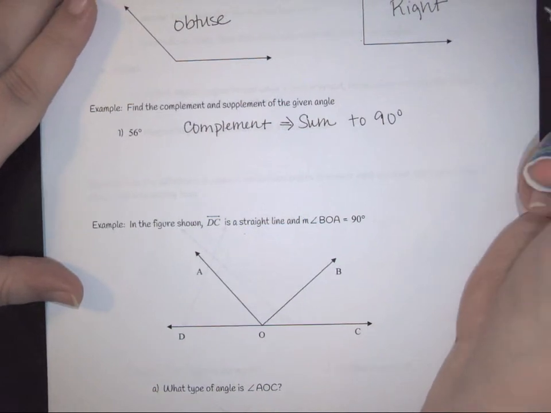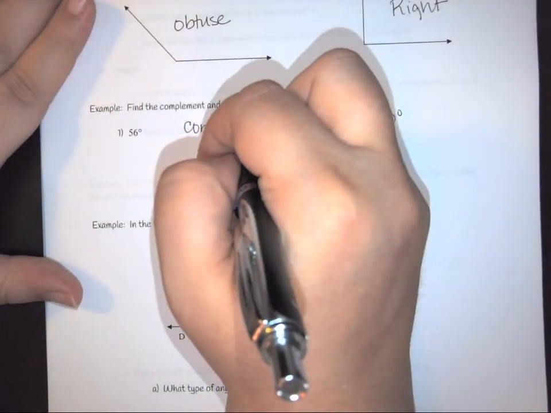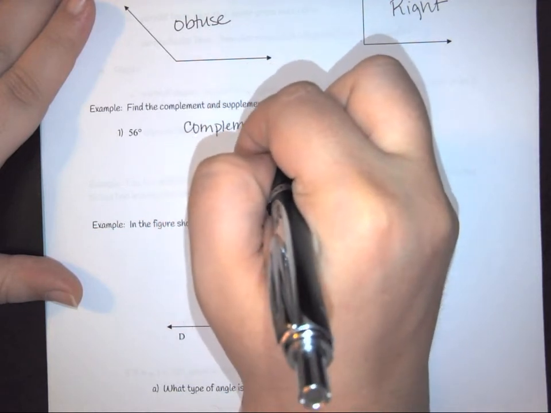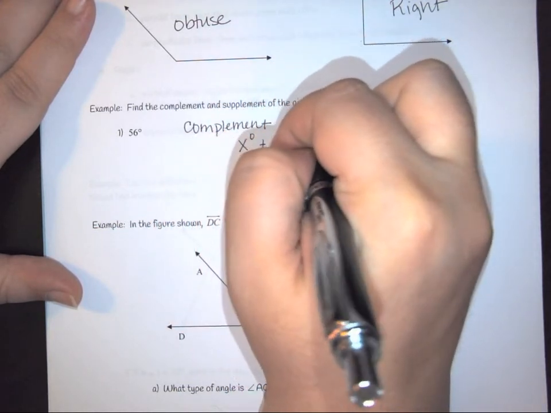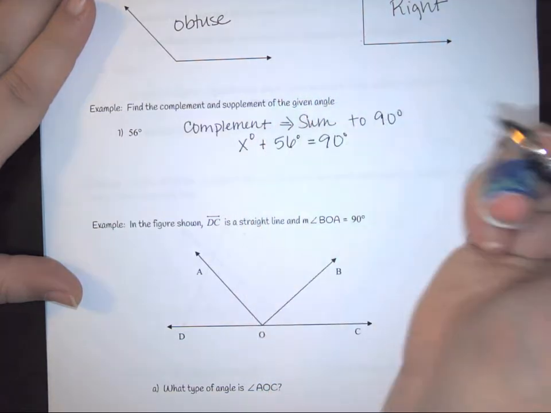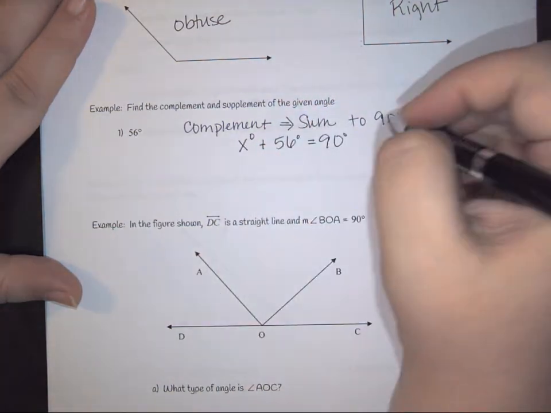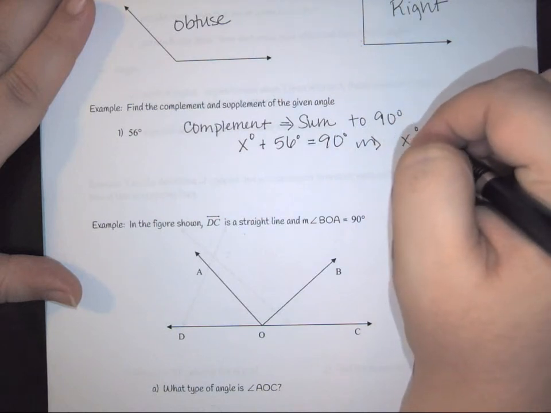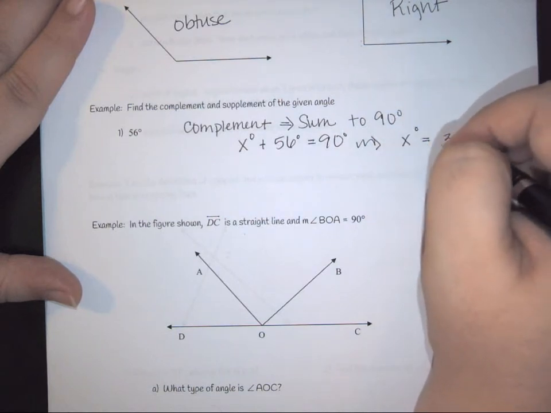So therefore, in this case, we have x degrees plus your 56 has to equal the 90 degrees. If you move that 56, what you're going to end up getting here is that your x is going to equal 34 degrees.